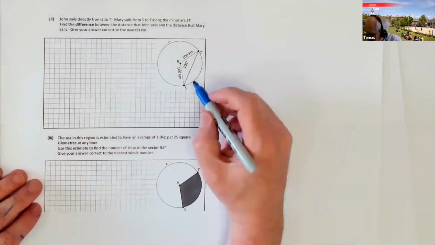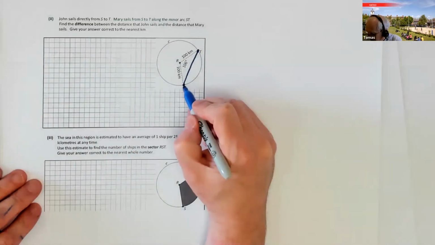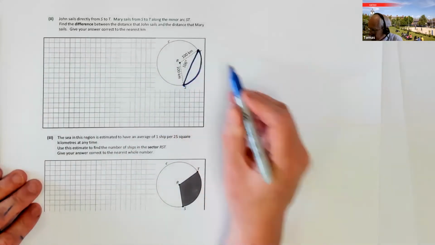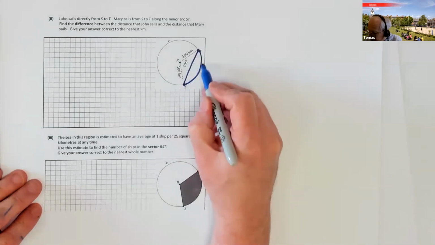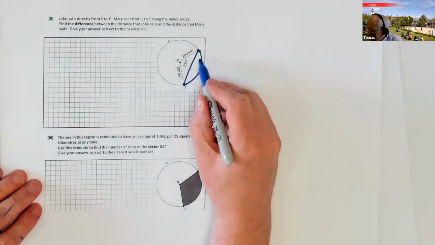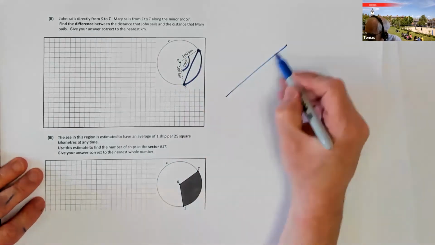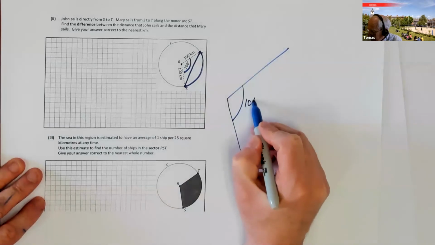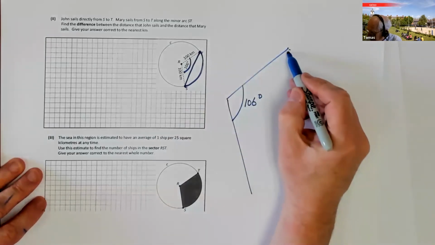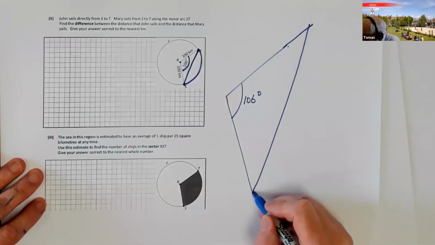John sails directly from S to T. Mary sails around the corner. So John sails the first length, which we just found out, and Mary sails around the other. But we know the angle in the middle. So we find now that we've got this circle, or bit of a circle, sector. It's 106 degrees that we've worked out. John is sailing this way. Mary's sailing that way.